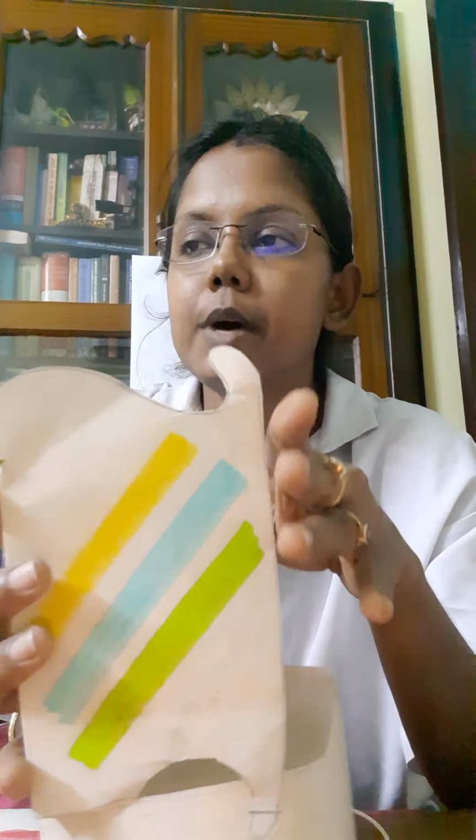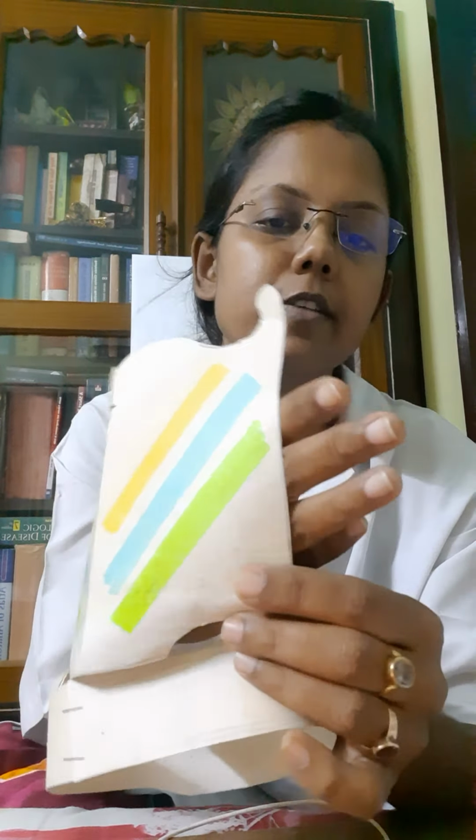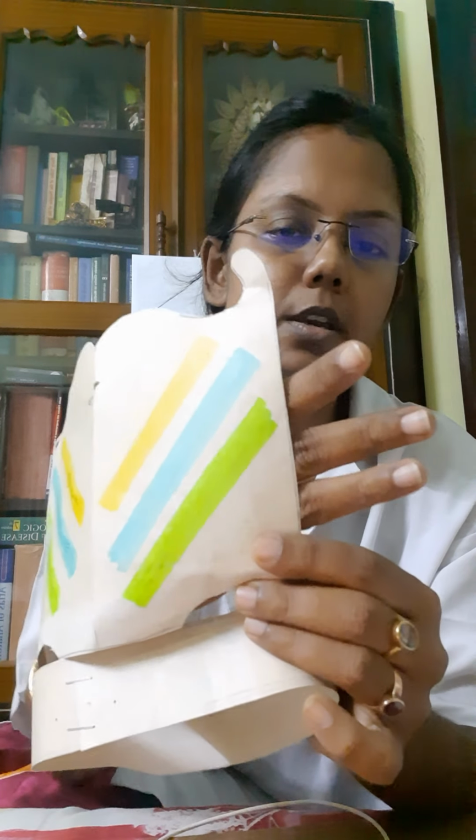Next, come to the posterior border. What are the muscles that will be attached to the posterior border? There will be conjoint insertion of three muscles. What are those? Suppose these are the three muscles which have conjoint insertion here.